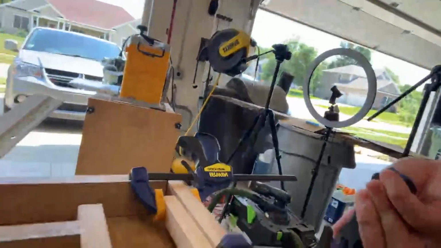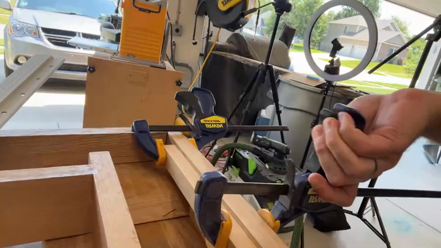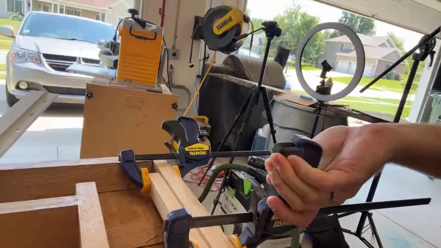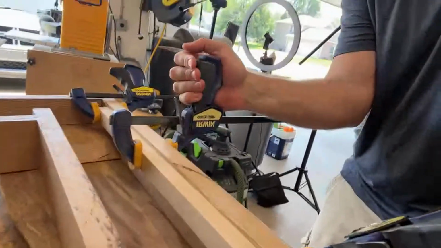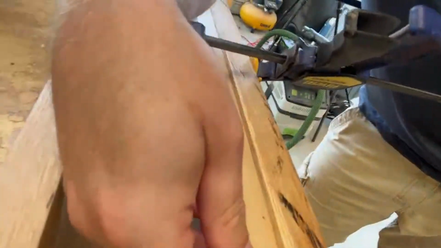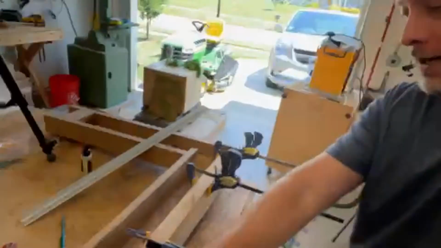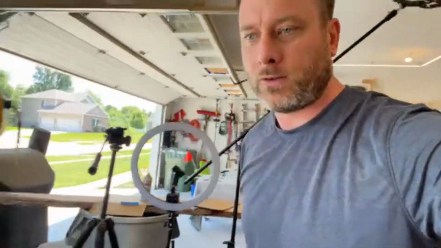I'm having fun. All right, so we're gonna put this clamp on. All right, here we go. All right, so this is what I'm doing, guys. I'm just putting the clamp on, holding it in place, and just letting the glue set up. The pressure's pretty tight all along. I might put one more clamp right here.